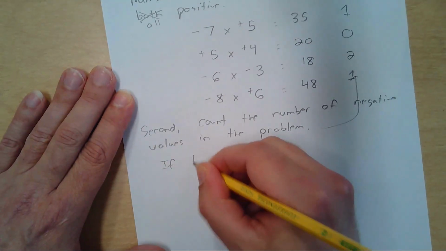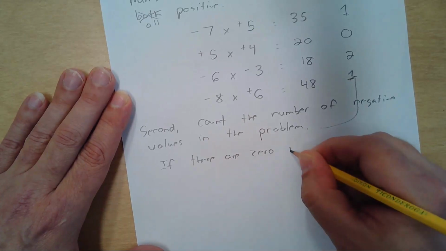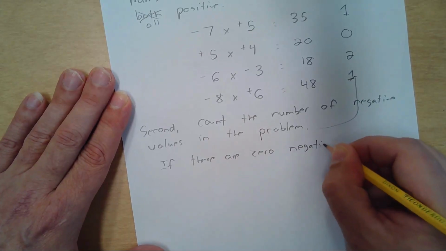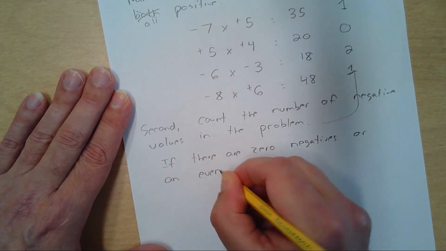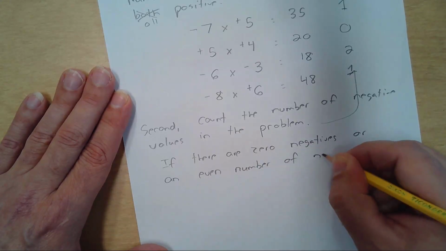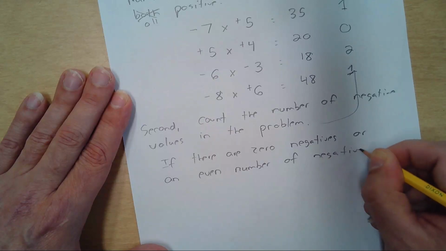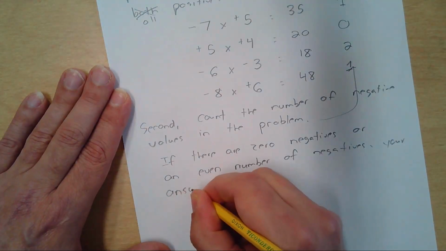If there are 0 negatives or an even number of negatives, your answer is positive.